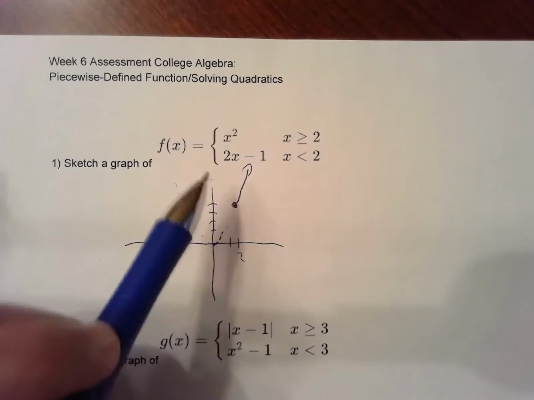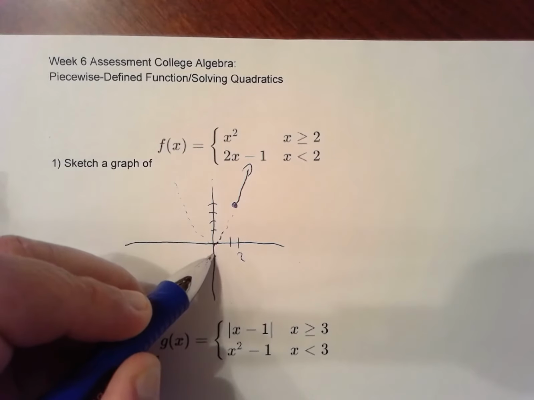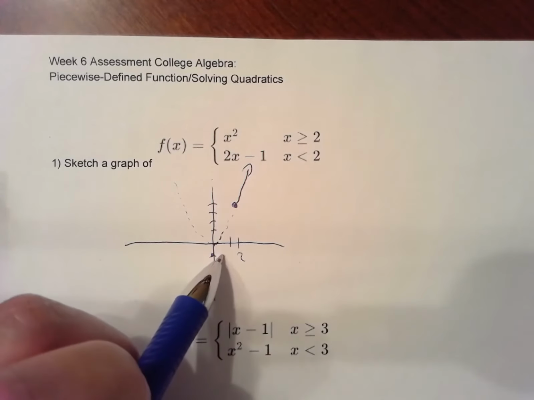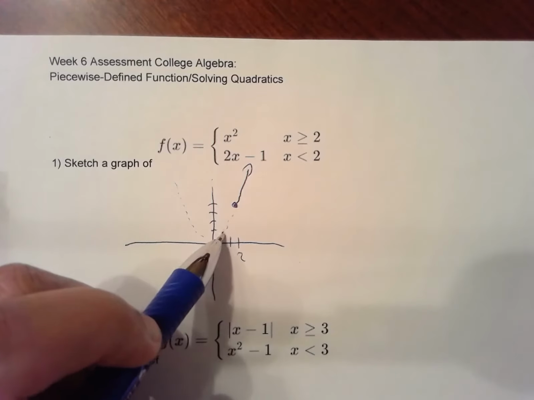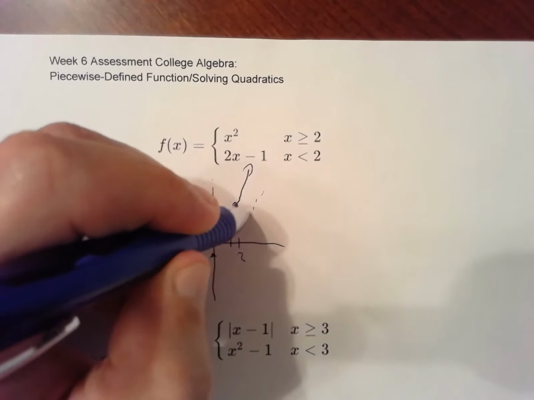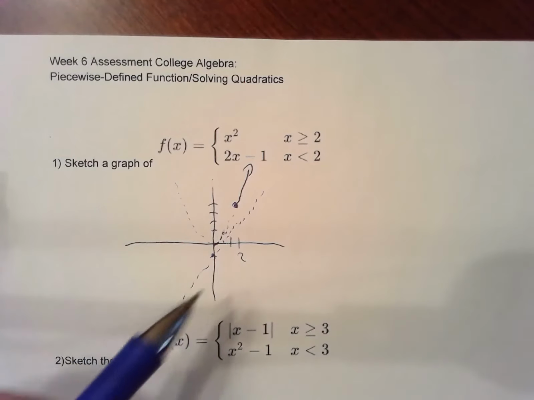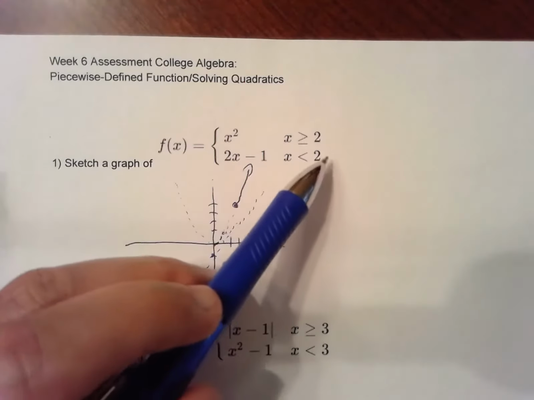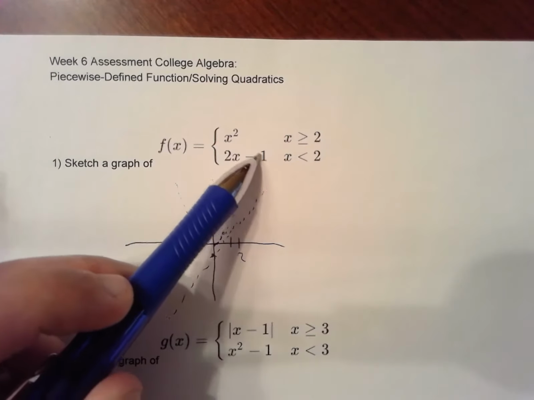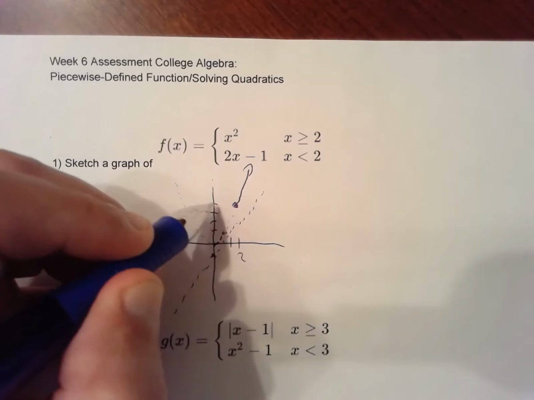Then we'll throw on top of here this line, y equals 2x minus 1. We've got a y-intercept at 0, negative 1. We got a slope of 2, so if I go over 1, up 2, I would hit another point here at the point 1, 1. So let's kind of dot that in. So here's my line. Again, we should see where our starting point is by plugging in 2. So 2 times 2 is 4, minus 1 would be 3. So over here at 2, we should be up 3.